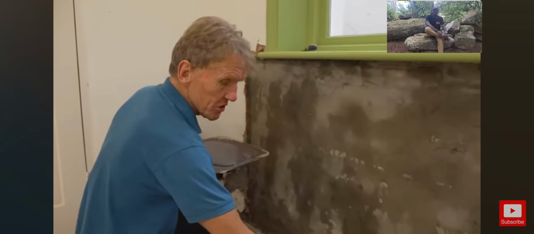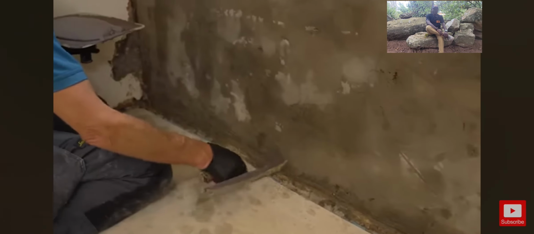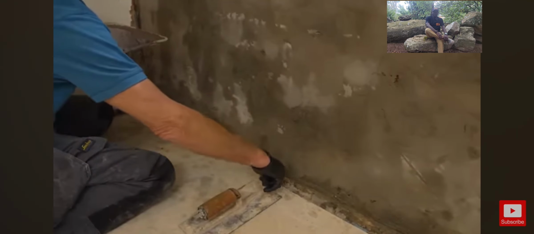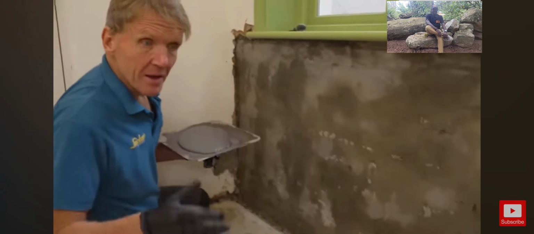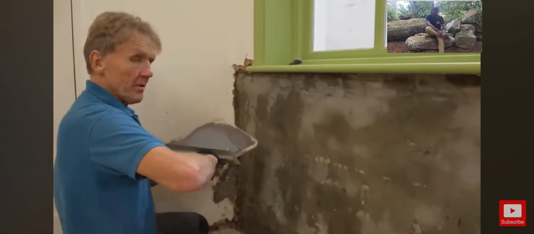But very often you'll see a fillet, cement-based fillet going down from here. But in this case, as I say, when I bring the polymer over the top, any moisture is going to go down behind that membrane, so we'll be fine. I don't envisage any problems, but then again, I never do.